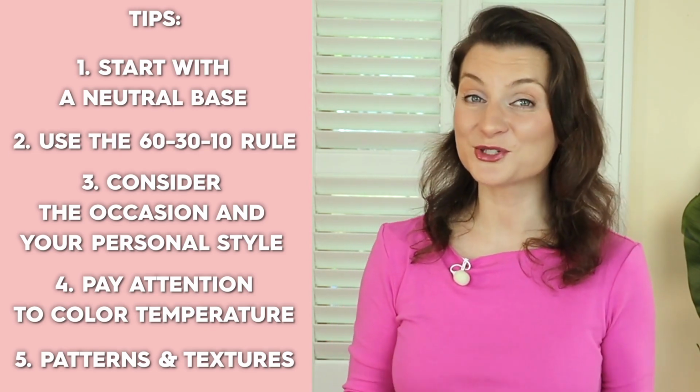Don't forget about patterns and textures. Incorporating patterns and textures into your outfits can add depth and visual interest. Experiment with combining colors through printed fabrics or textured accessories.